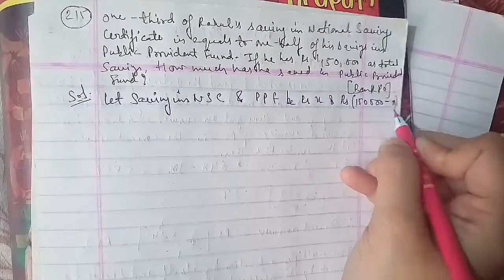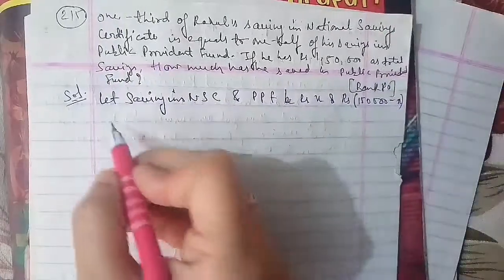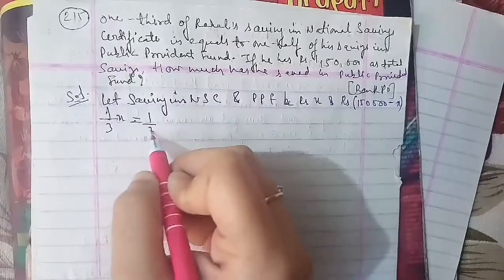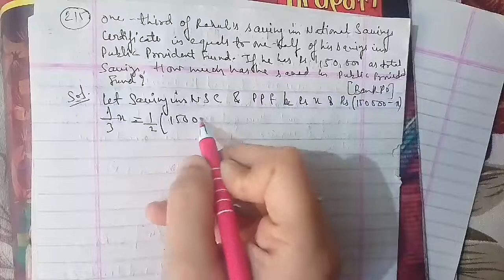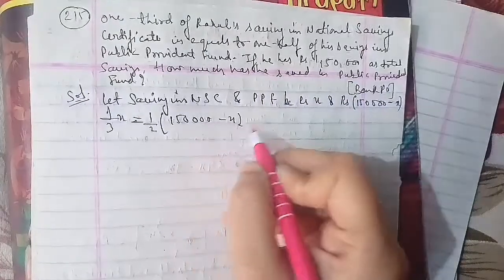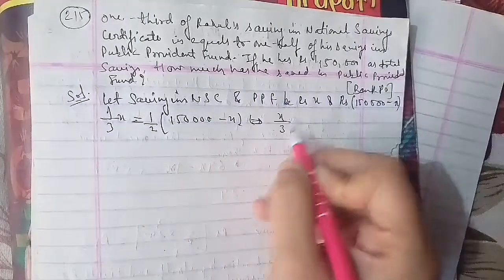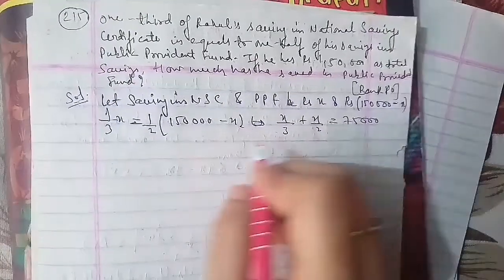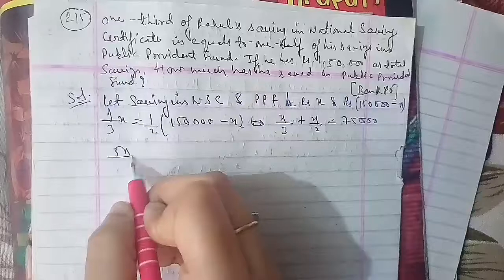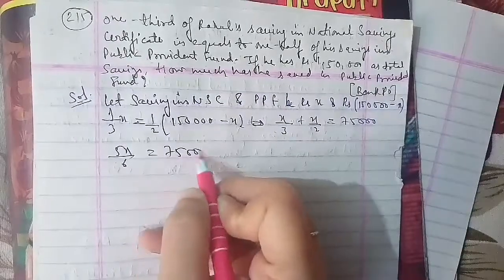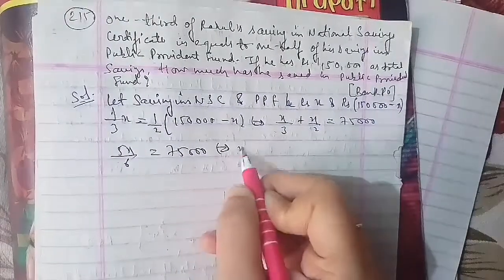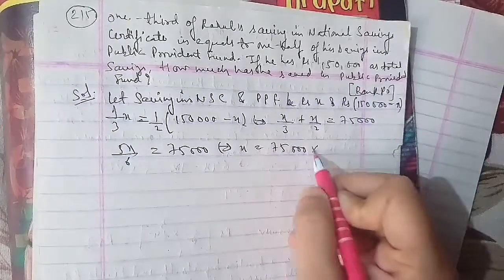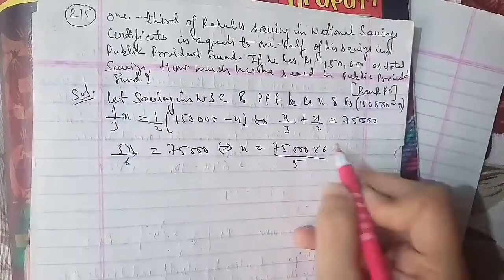Now for the same, we'll go ahead further: saving in Public Provident Fund equals rupees 1,50,000 minus 90,000, which equals rupees 60,000.